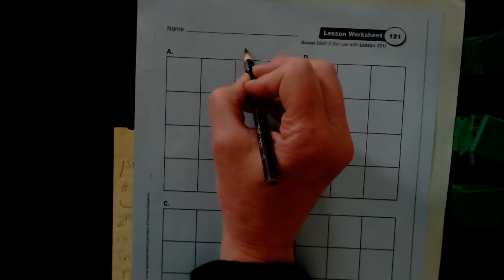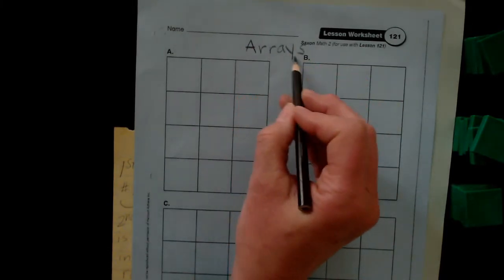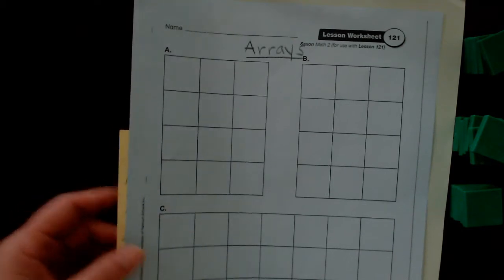Now, the first thing that we're going to do with our 20 tiles is just make some arrays, and we are making arrays today. If you want to write that on top of your blue page, you certainly can. We are making an array and labeling it. So we're doing arrays. Okay. Now, with your tiles, it doesn't have to be on top of this page at all, but if you do, that's fine. They do fit in there, okay? But we're not really drawing anything on here yet.